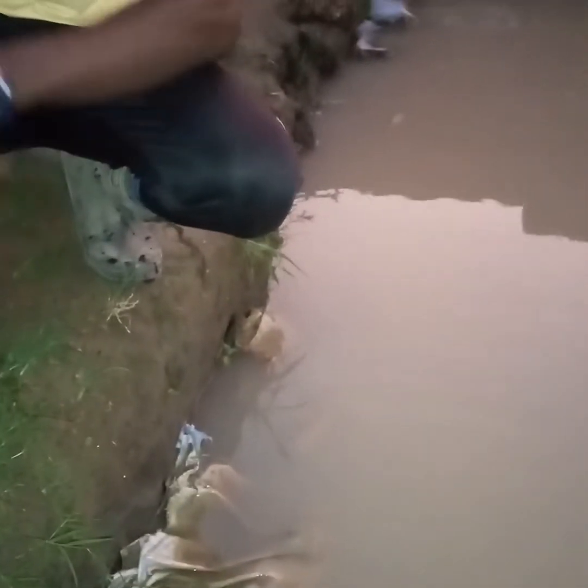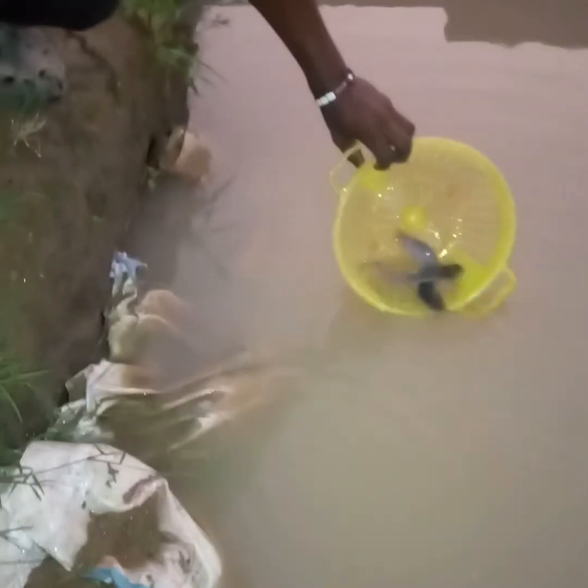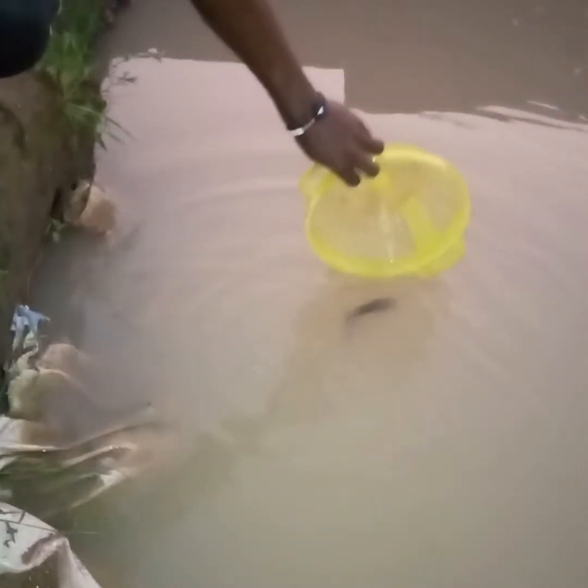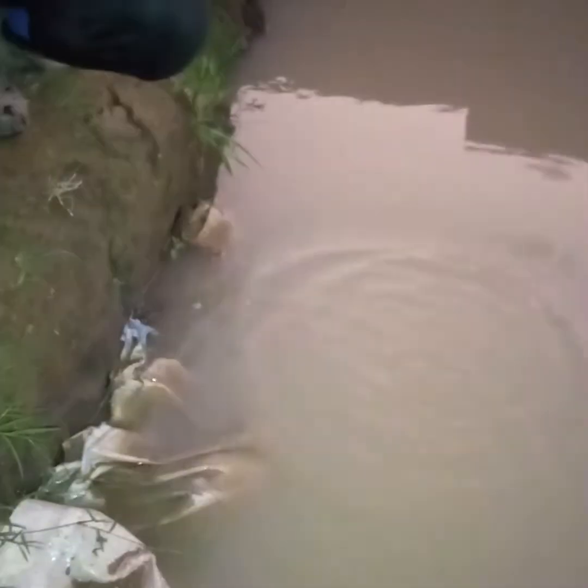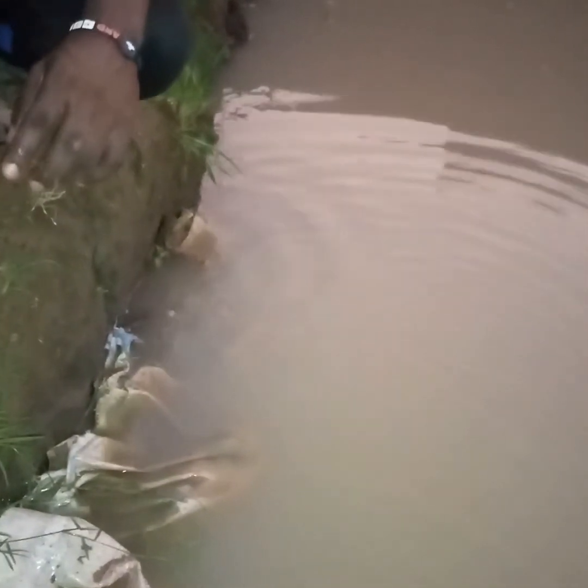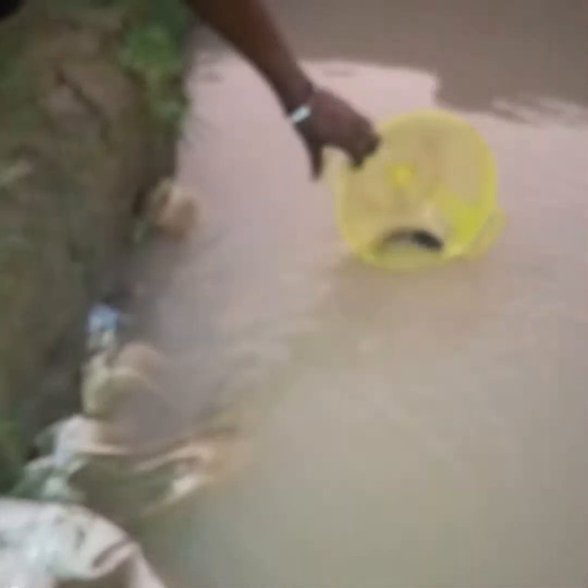So I'm going to be adding them one after the other. Watch this, going in, release it into the earthen pond. A lot of them are trying to swim out as I drop them in the pond.